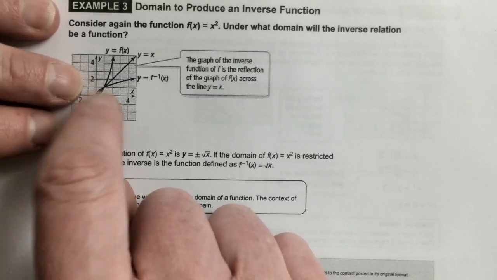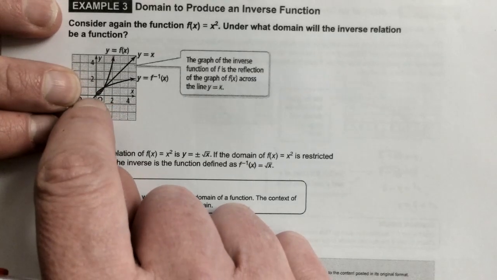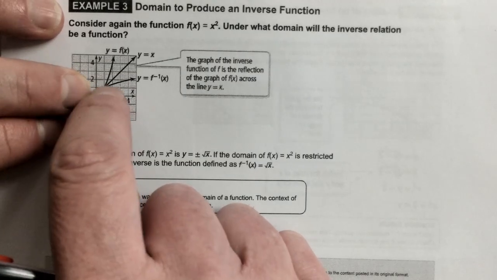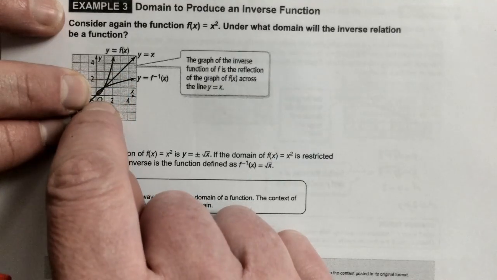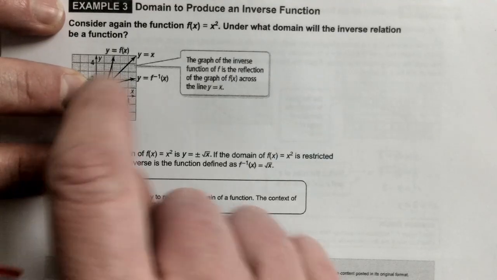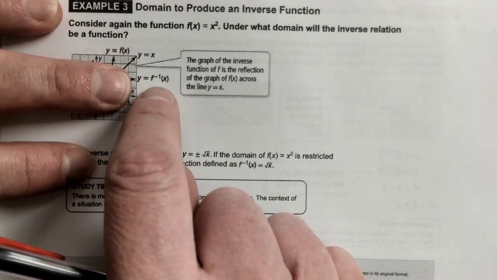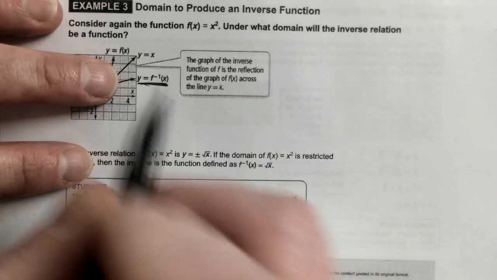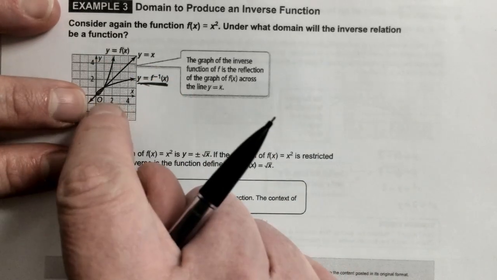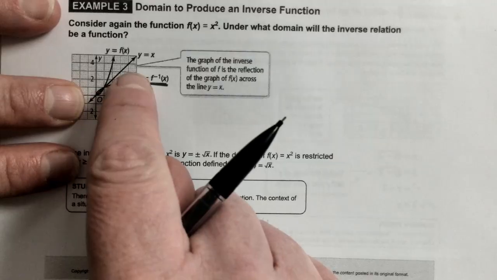All right, so then on the bottom down here, they took that restricted domain for y equals x squared from 0 to infinity. They restricted the domain so that the inverse, ooh, they got new notation. The inverse function is just y equals square root x, the positive side, right?